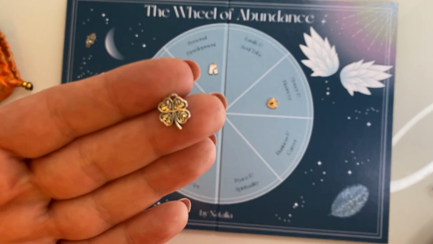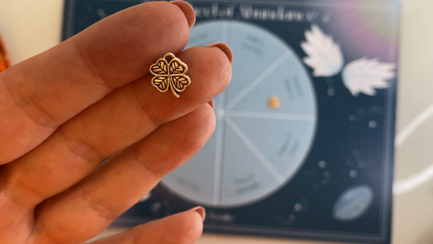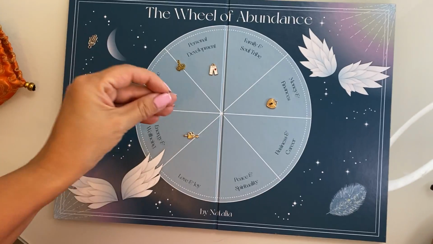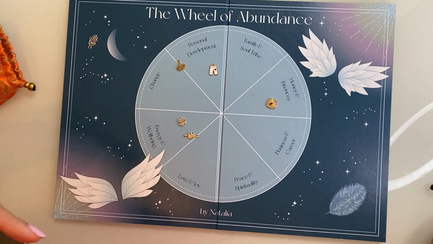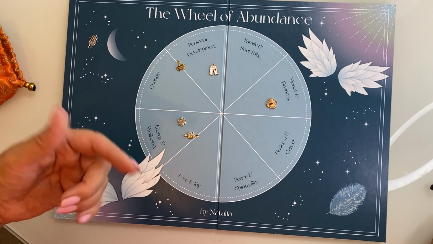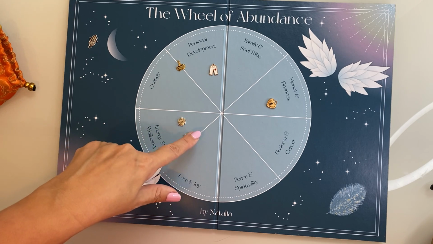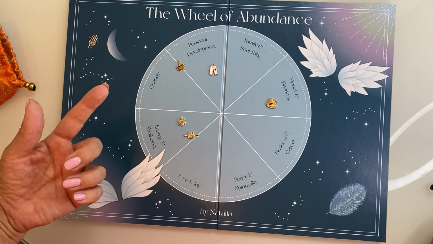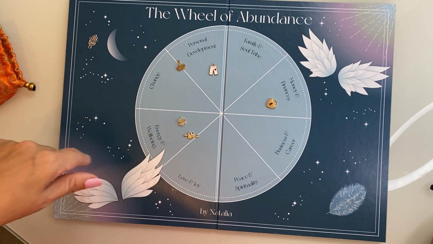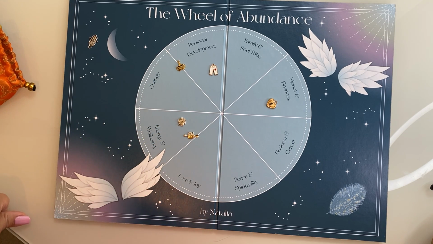So it feels as though, fingers crossed, with the lovely little 4-leaf clover, that luck is on my side, that the things I've been doing to take care of me and to give myself and my body lots of love, it looks as though it's going to be very fortunate for me, which is really, really beautiful.